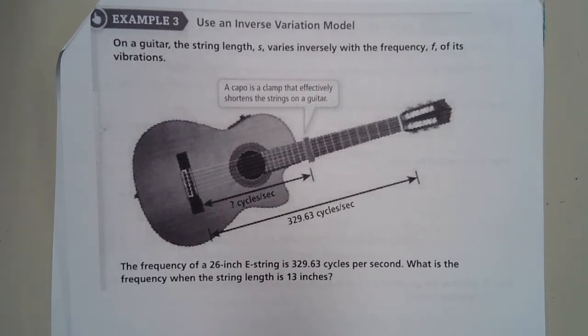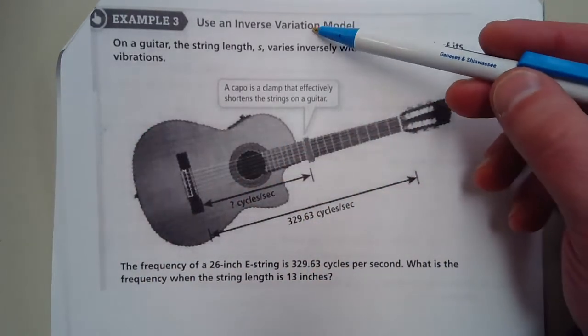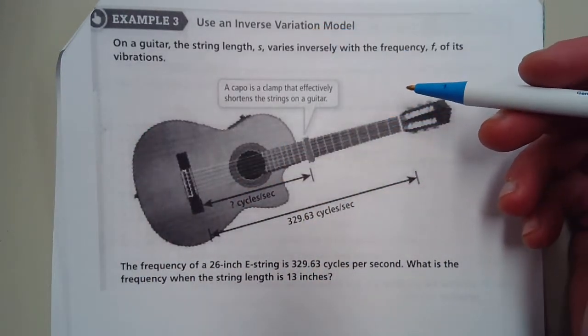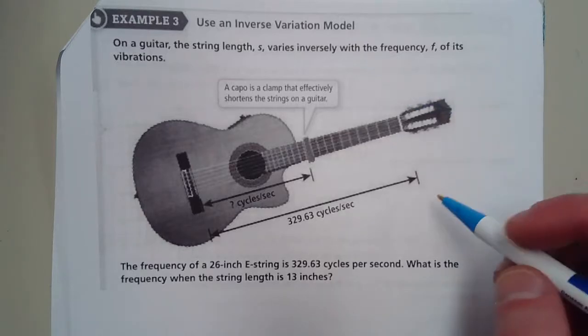All right, so we're going to keep on going with 4-1 today. We're going to wrap up talking about inverse variation. Then we're going to also look at reciprocal functions like we did in the warm-up a little bit today too.